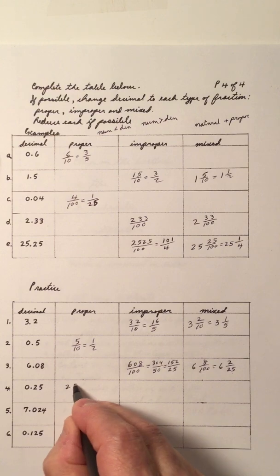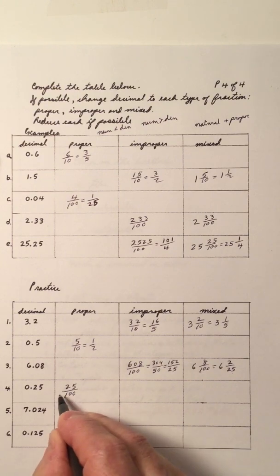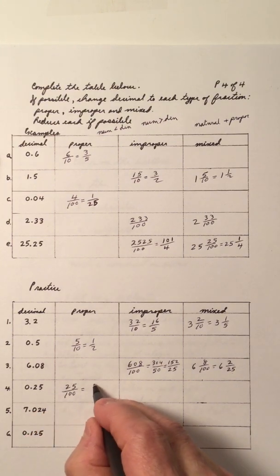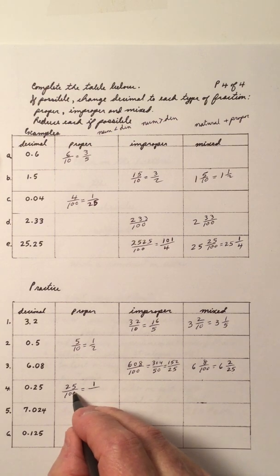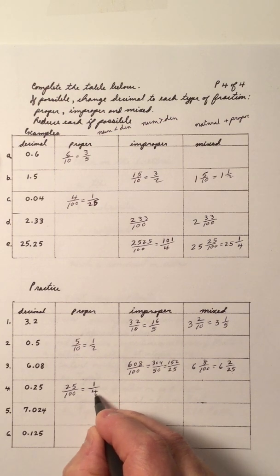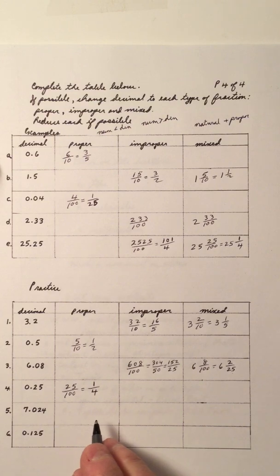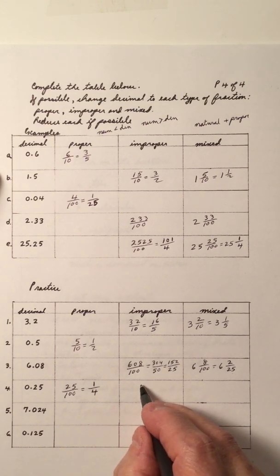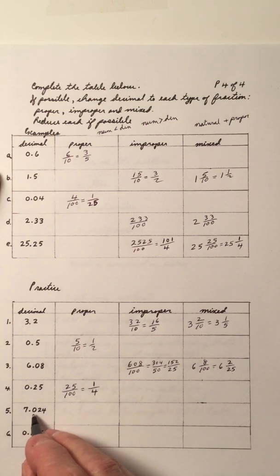Decimal 0.25 is 25 over 100. 5 is in the hundredths place. 25 into 25 goes once. 25 goes into 100 4 times. 1 quarter is decimal 0.25. Improper, no. Mixed number, no.